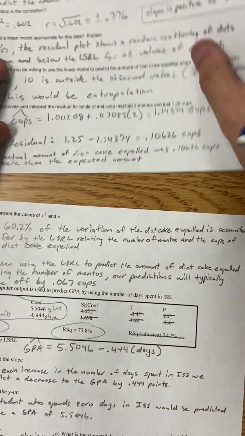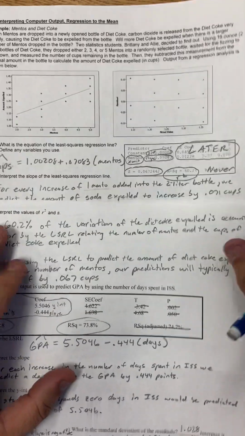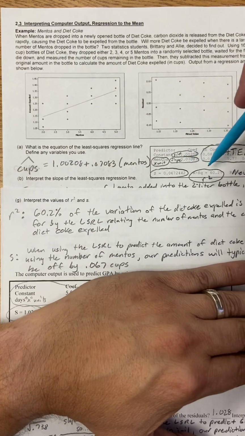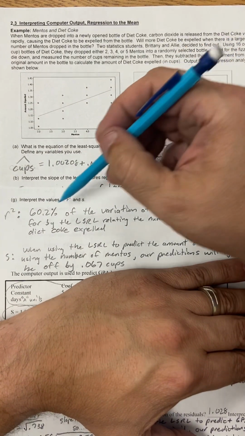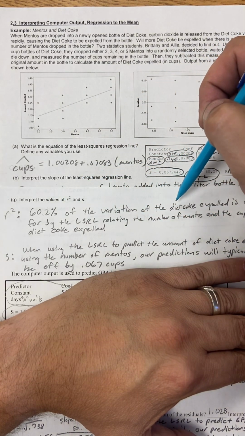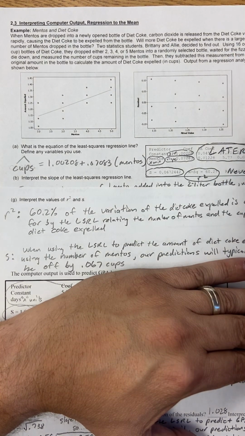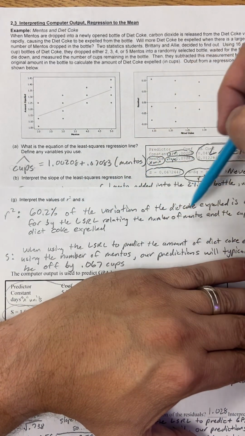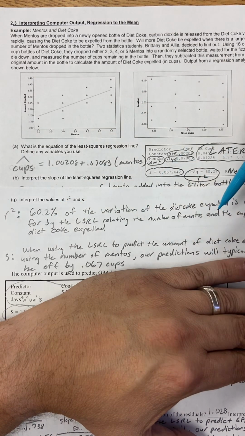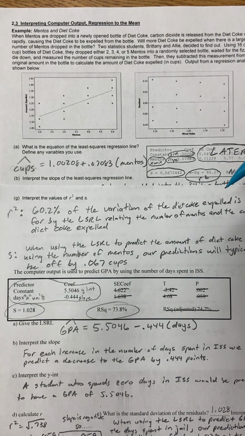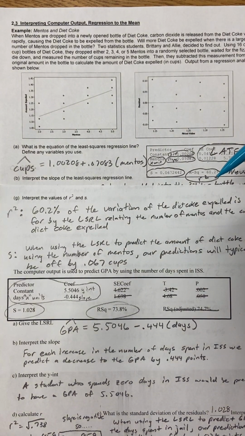Interpret R squared and S. So that's still using this from this table right here, not this one. This will be something else. So R squared was 60.2%. 60.2% of the variation of the Diet Coke expelled, the variation in Y, is accounted for by the least squares regression line relating X to Y in context. You could have also said 60.2% of the variation in Diet Coke expelled is accounted for by the number of Mentos. That's a shorter way of saying it. I think I like that one better. It's definitely easier to remember.